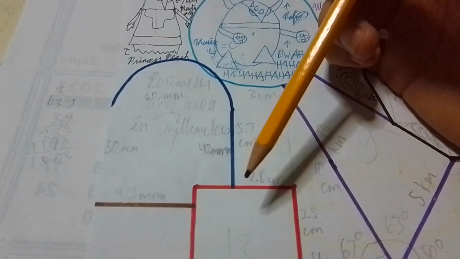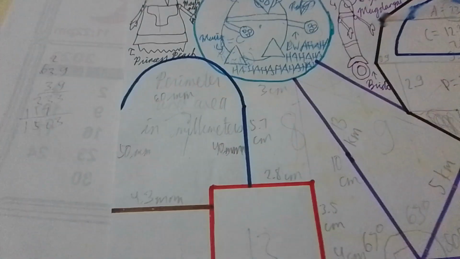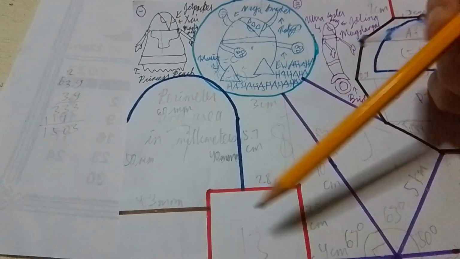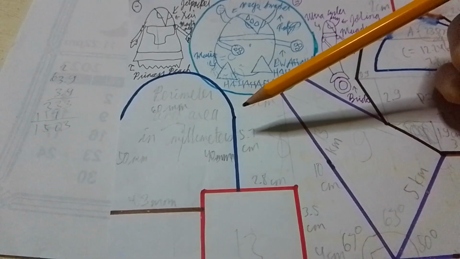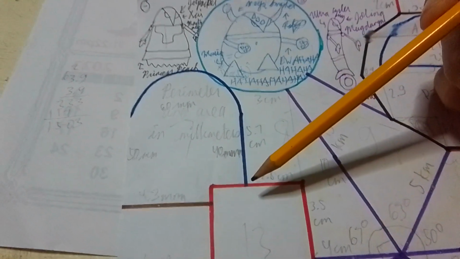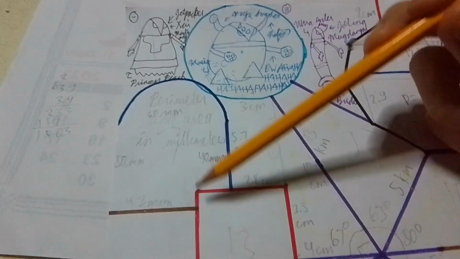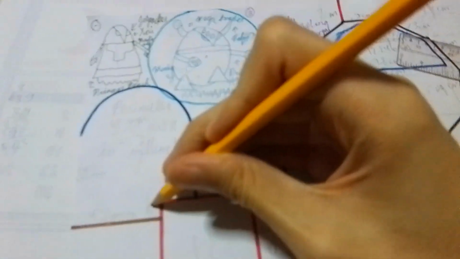Therefore, there are two ways. Look. 40 and 50, right? So what must be the measure of the vertical? If 40 is from this one up to this part where the red is, and 50 is from here that goes past the red, what should be the measure of the red? If your answer is 10 millimeters, you are correct.